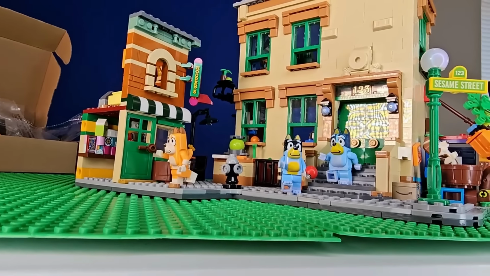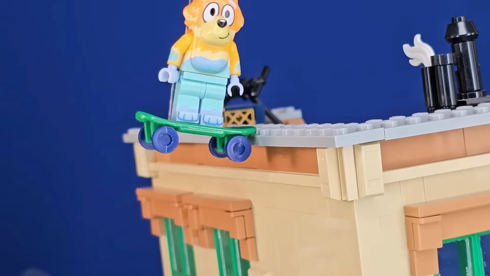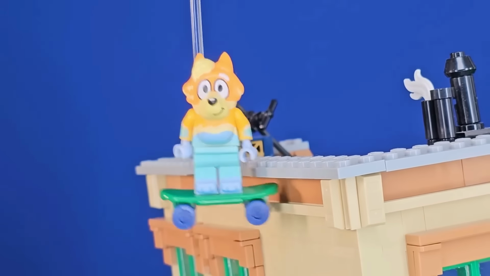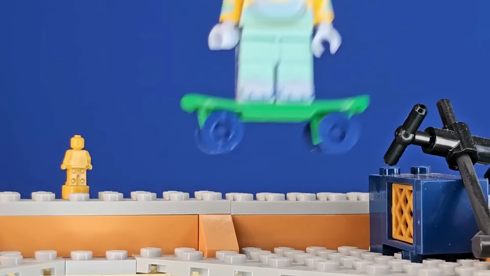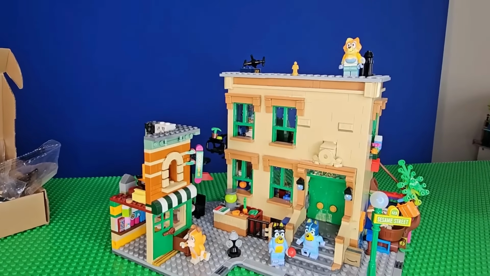Now, where to put him in the city? I think he's the type of guy to go all the way up on a rooftop just to try a new trick and be pretty risky about it. Whoa, whoa. Okay, I'll leave him right here. So with Uncle Rad done, that means we have only 10 minifigures left to unbox.